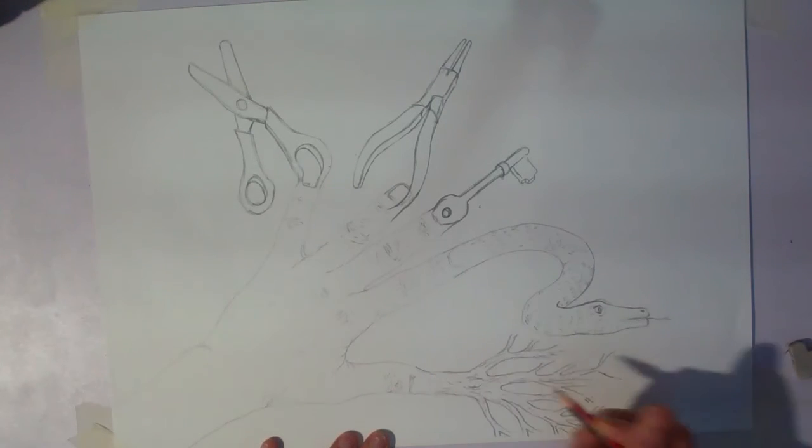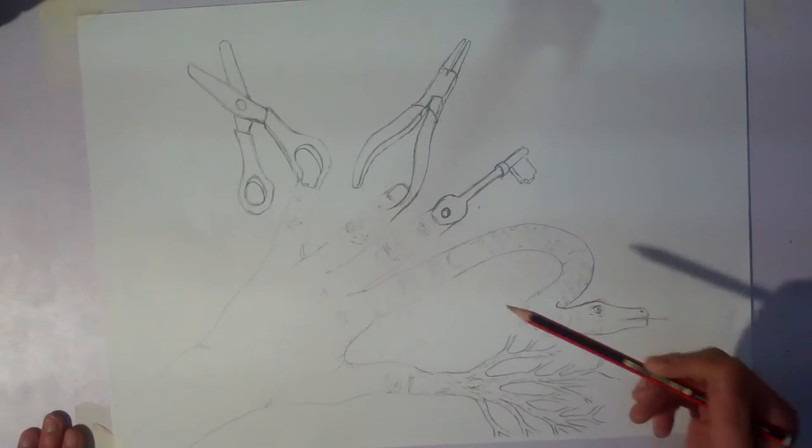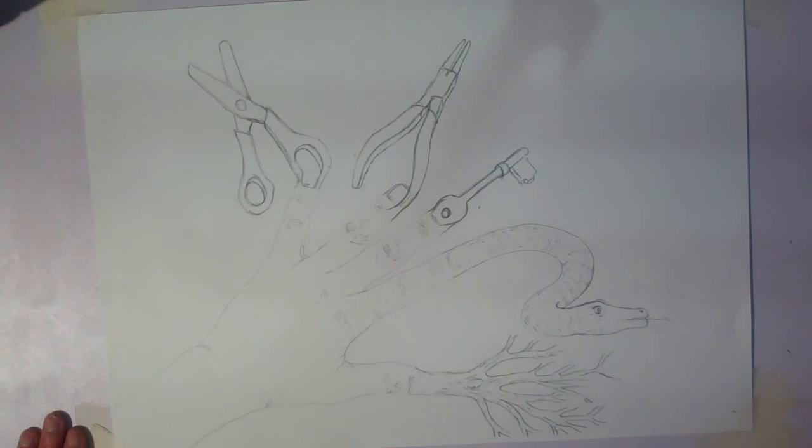I'm going to stop there. So that is my Metamorphic Hand, working from observation and imagination. I look forward to seeing your work. Make sure you send them to me when you've completed them.